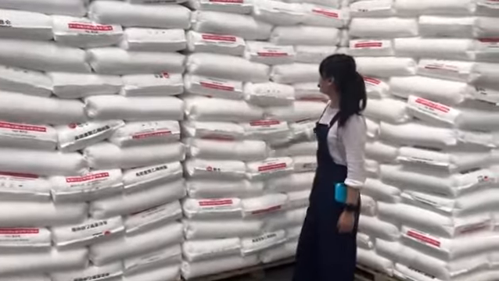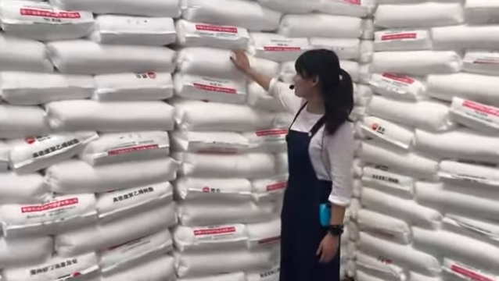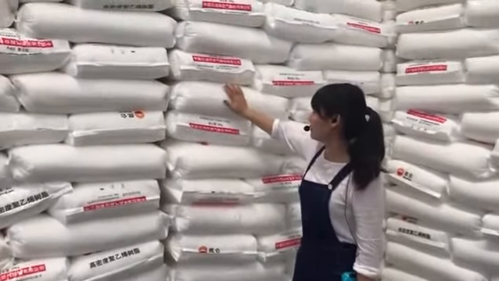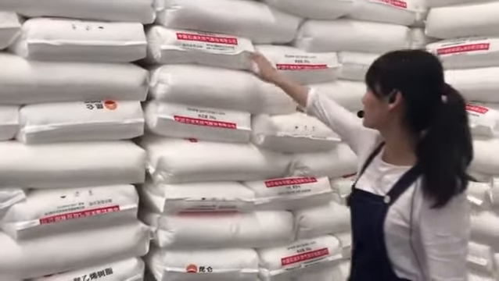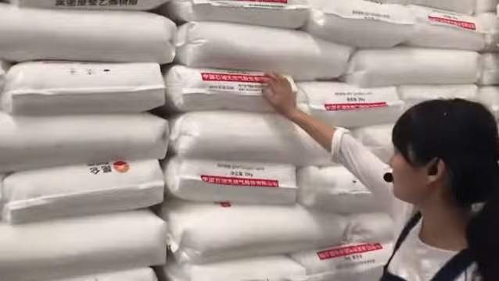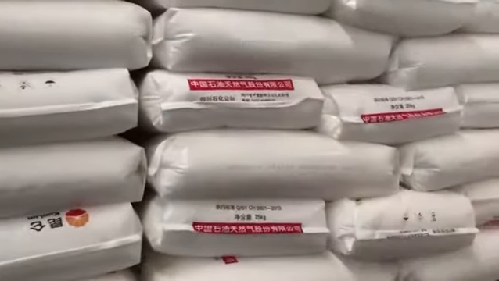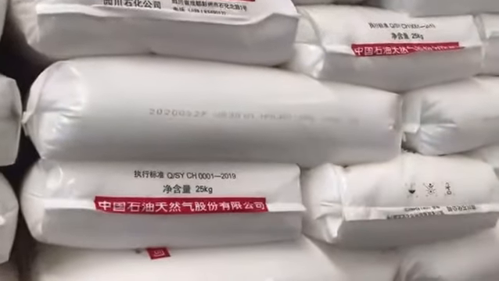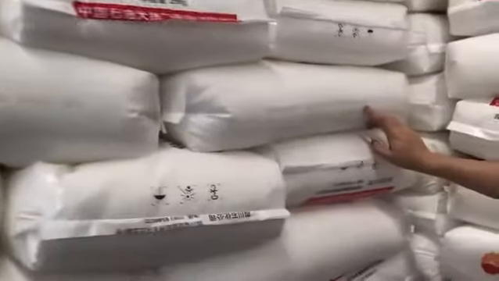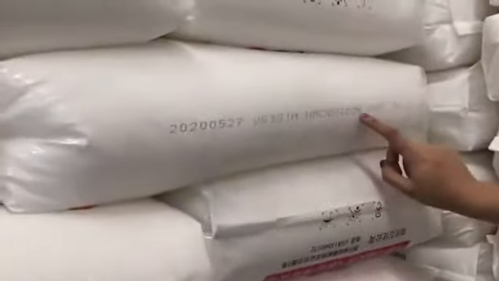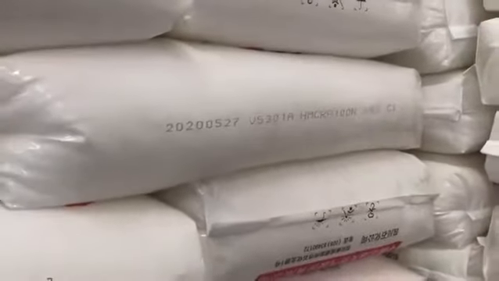And the Sichuan Petrochemical Refinery Company is located in Sichuan, and this is the brand name, the manufacturer name. It is 100N. This is the brand name of the raw material.